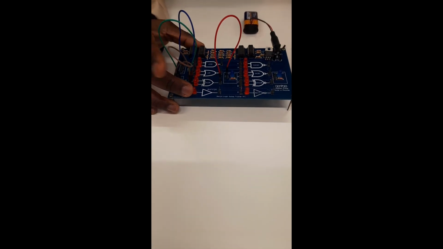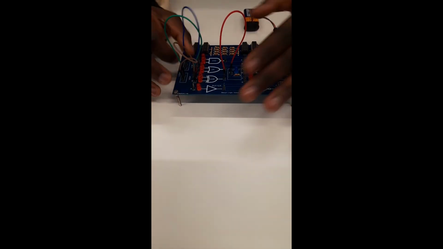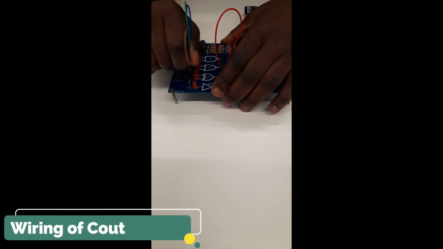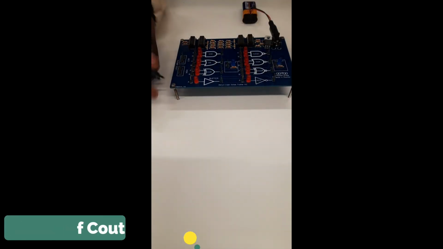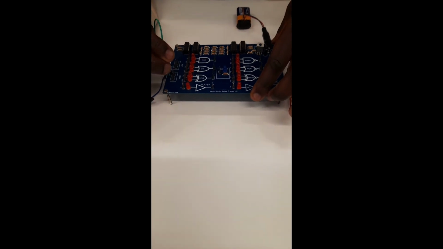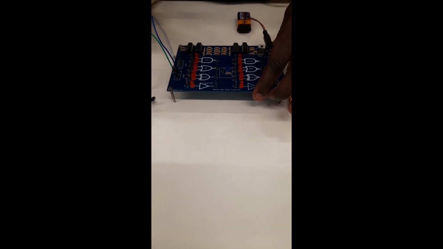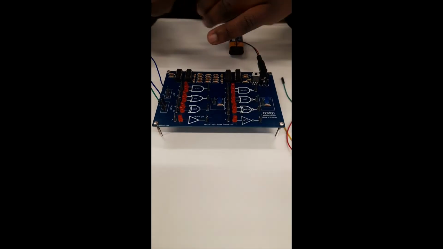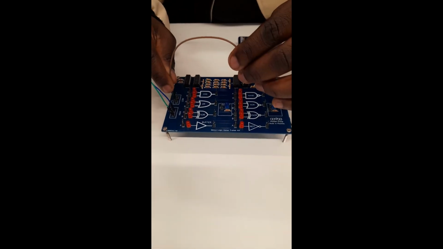I'm going to take you through how we get the C out. So in getting the C out, we need to have 1 input to be A, 1 input to be B, and 1 input to be C negation. So we put it here.